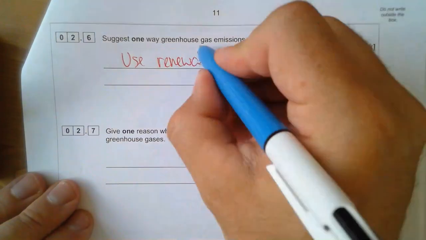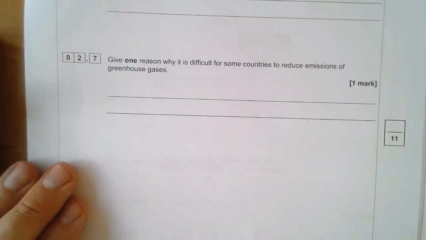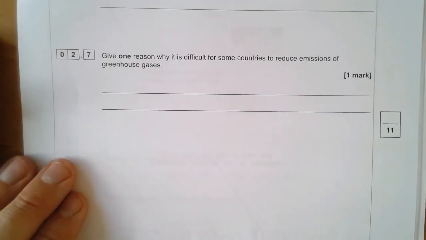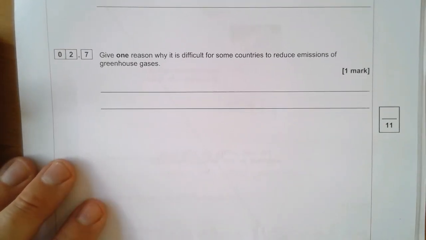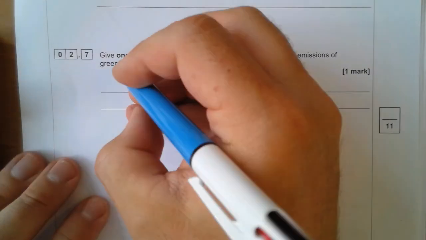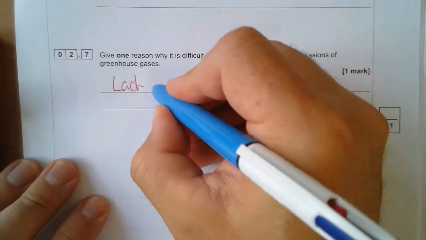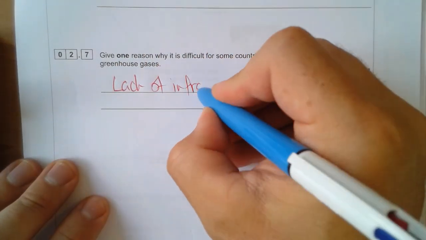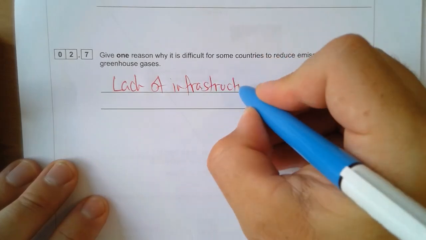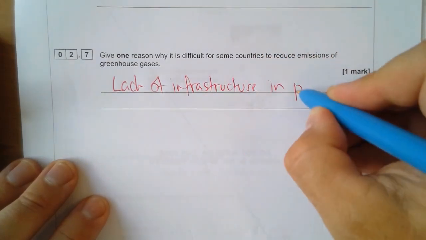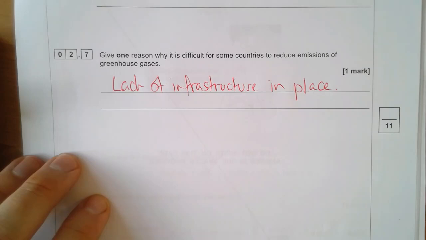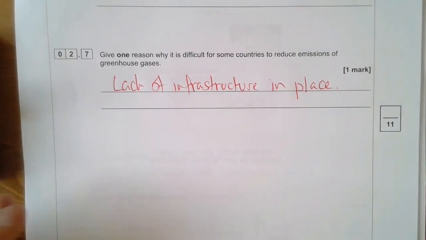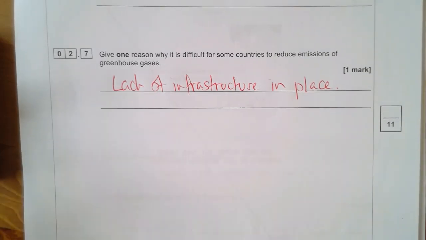Reasons why it's difficult for some countries to reduce: we don't have the infrastructure. So lack of infrastructure in place. That's the main one. And there might not be an agreement between who should and who shouldn't be reducing.